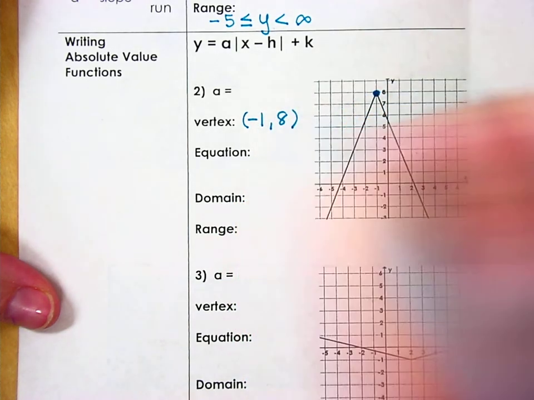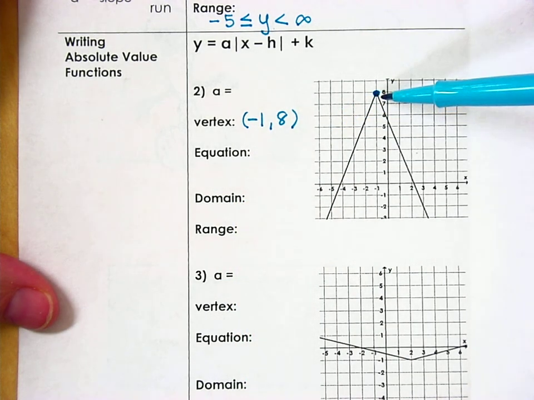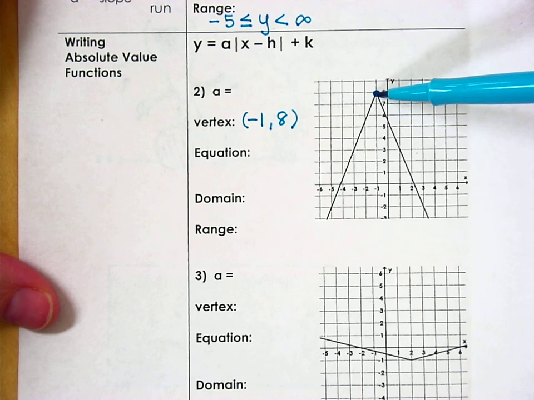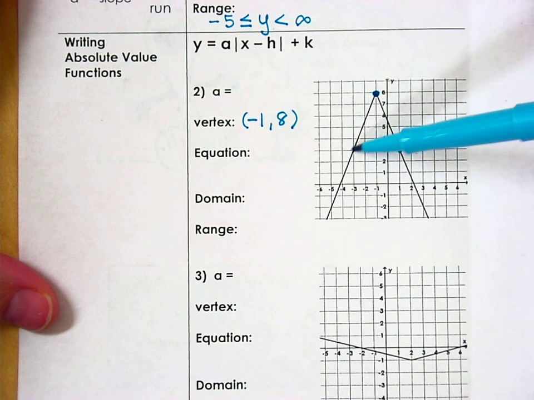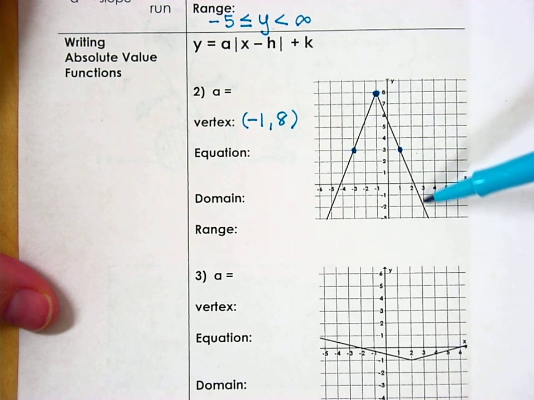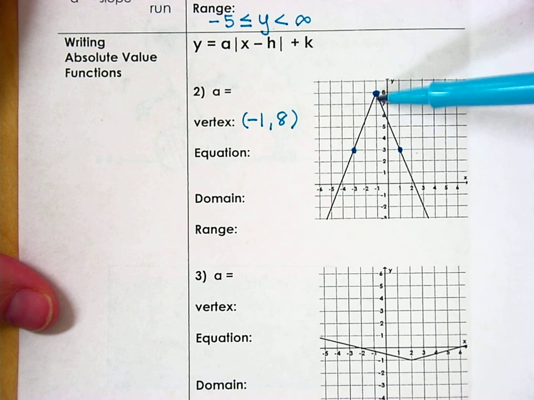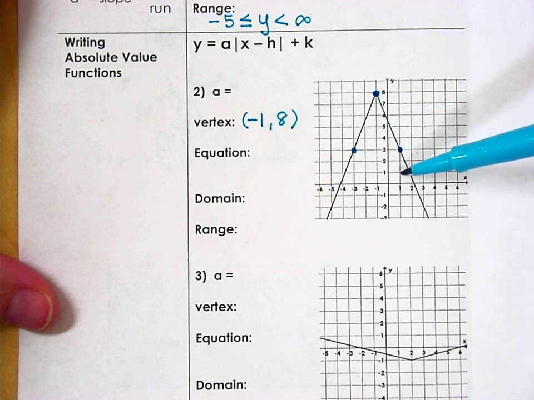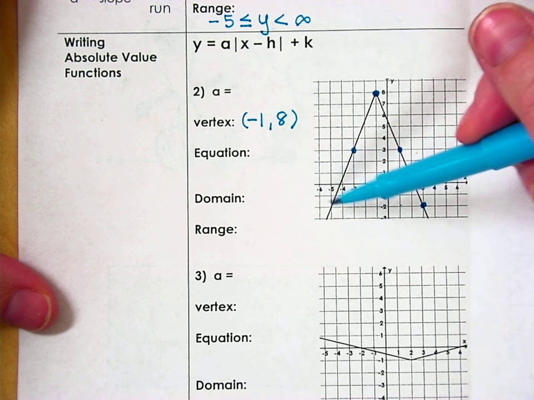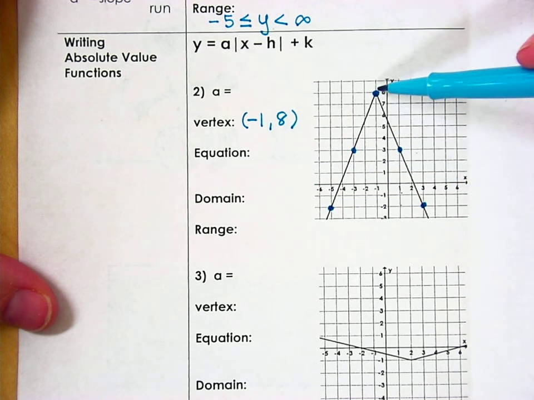Okay. Then from that vertex, I'm going to do my best to count the slope. The slope, again, is going to be a rise over run. So I'm looking for where I can see it cross some actual integer ordered pairs here. And I'm looking for a pattern. So that looked like if I go down 1, 2, 3, 4, 5, over 1, 2. I'm looking for this repeated pattern that's the same every time.